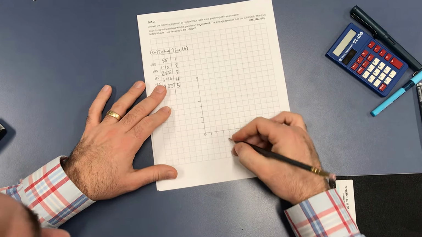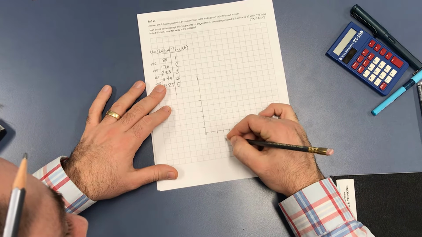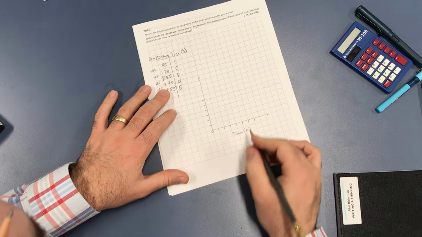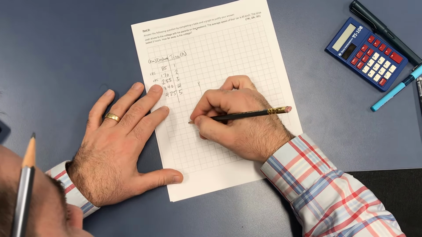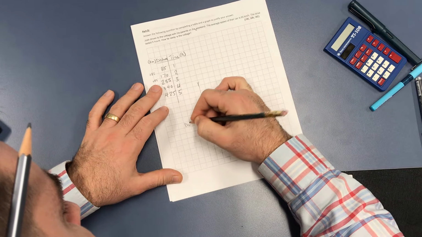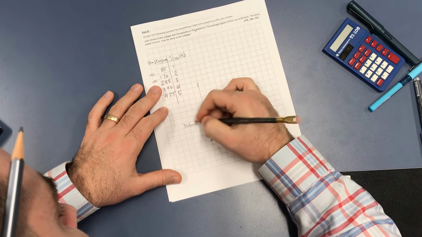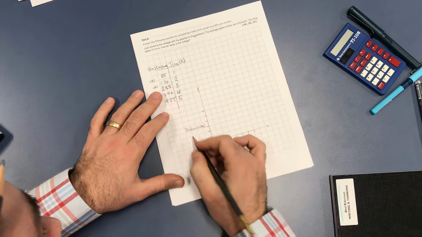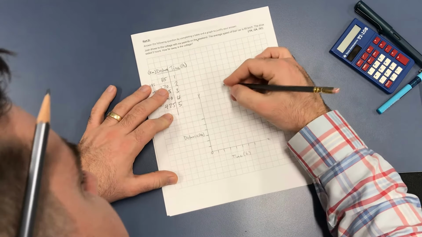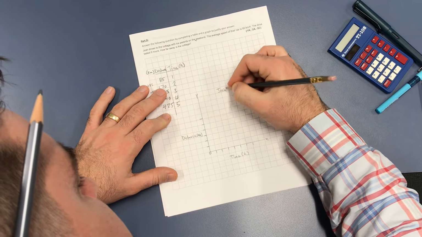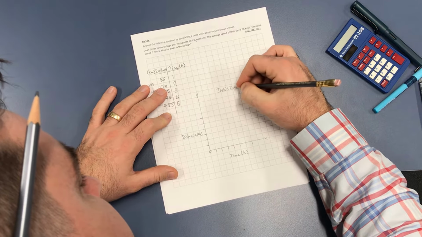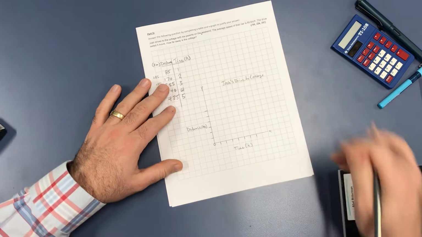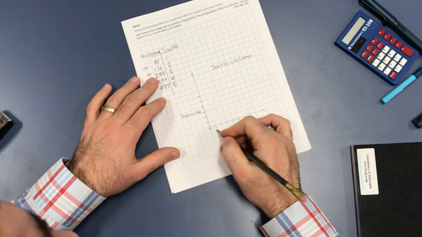I also want a title. My axis label down here will be time, in brackets, hours. Then we're going to underline that, and over here we're going to say distance, and this is in brackets, kilometers. Okay, your graph should also have a title. We're going to call this Josh's Drive to Cottage.